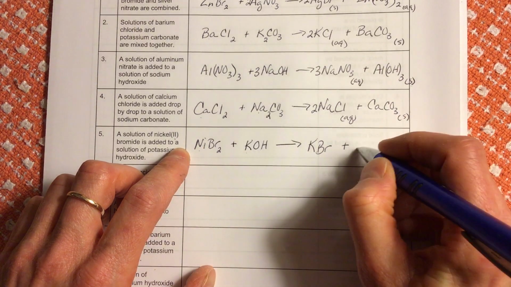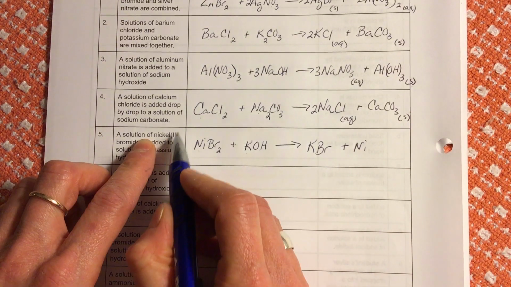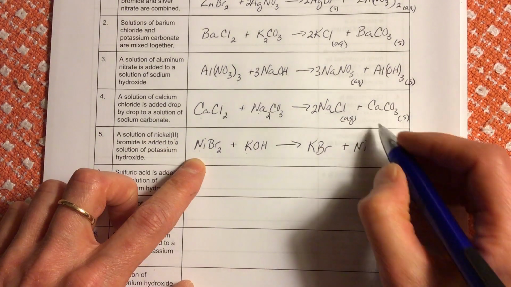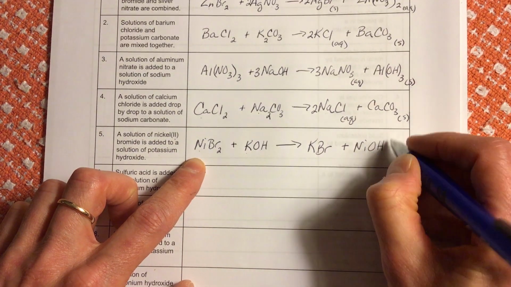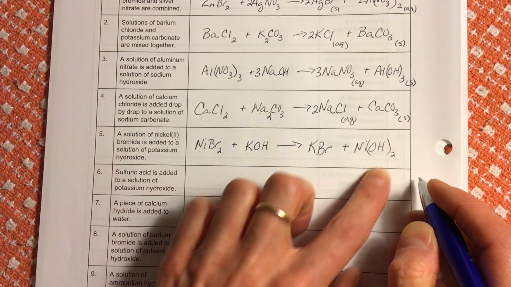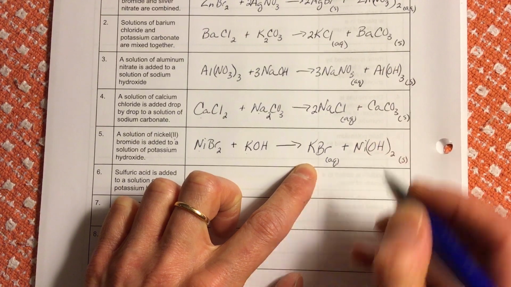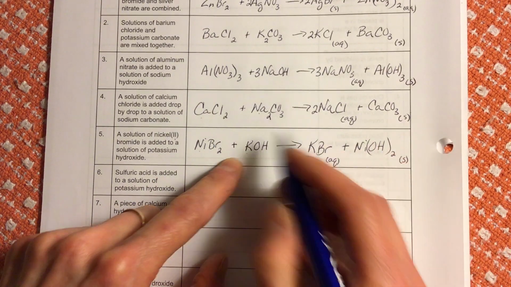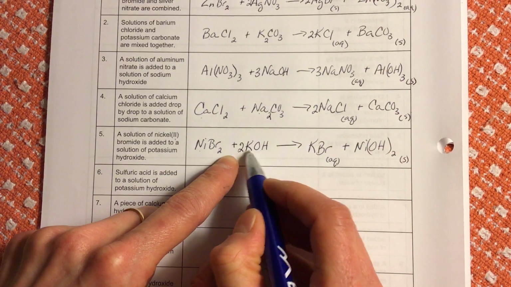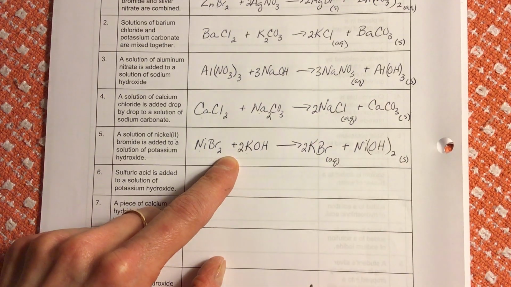And the nickel and hydroxide go together. Nickel is +2 because of the Roman numeral. Hydroxide is -1, so I need 2 of those. And the hydroxide will be a solid. And here's our aqueous. And to balance it, we need 2 hydroxides on the reactant side, 2 potassiums on the product side.